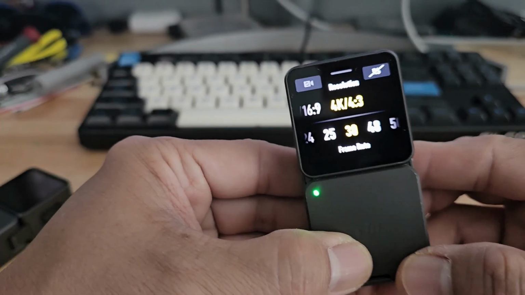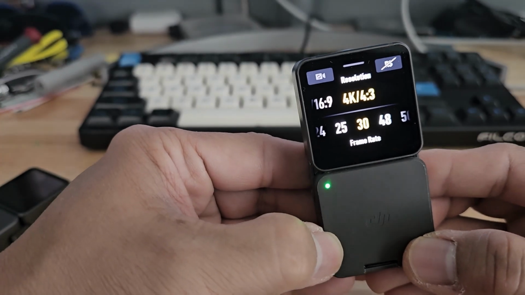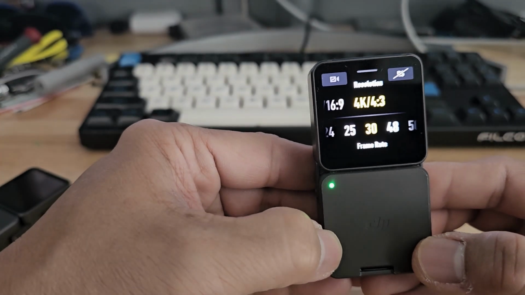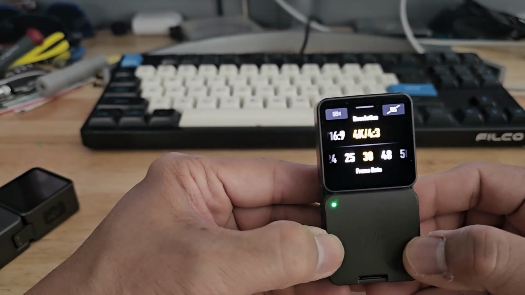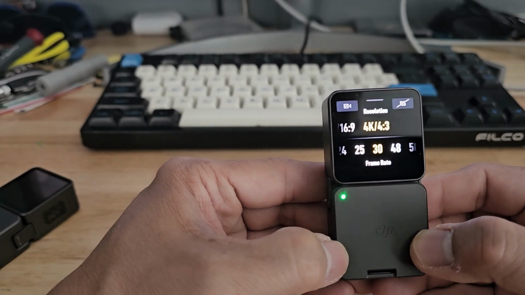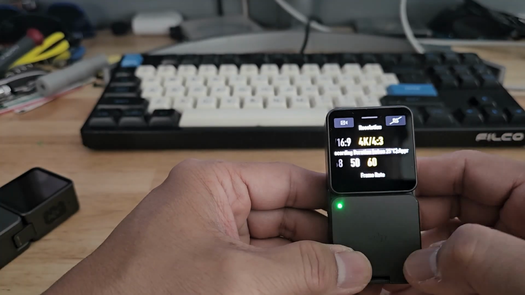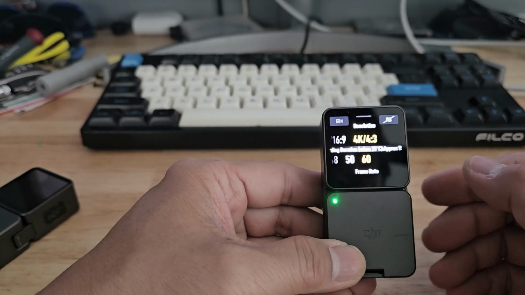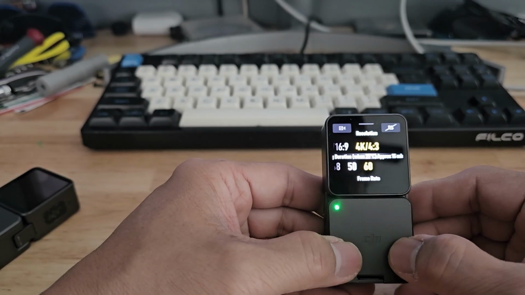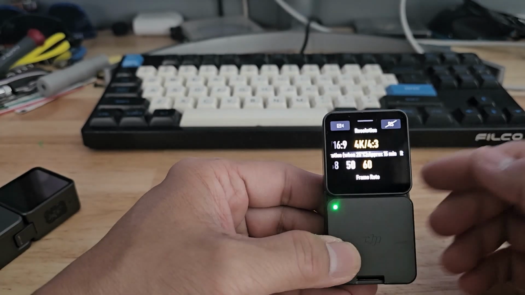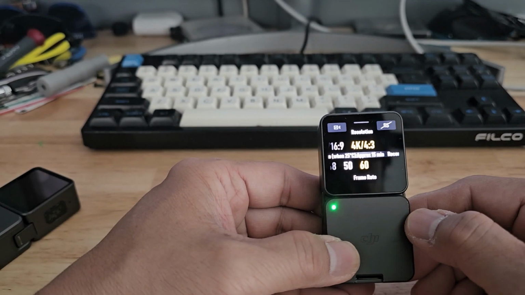4:3, 4K, and aspect ratio of 4:3, which is equivalent to 1.33. And then I set it to 60 FPS, like that. You have to do that so that it can record gyro data.